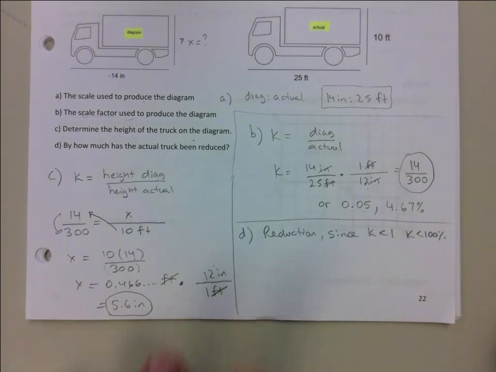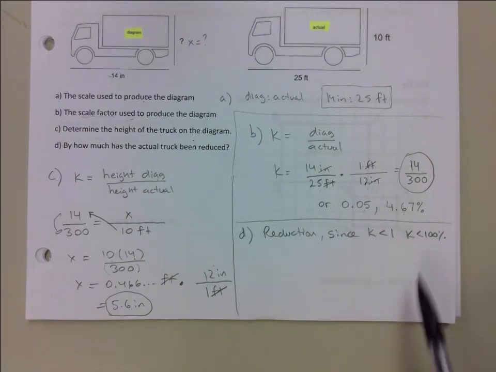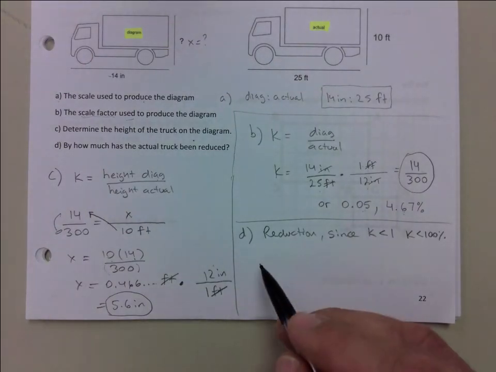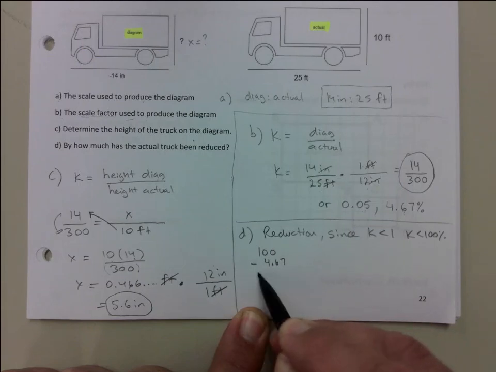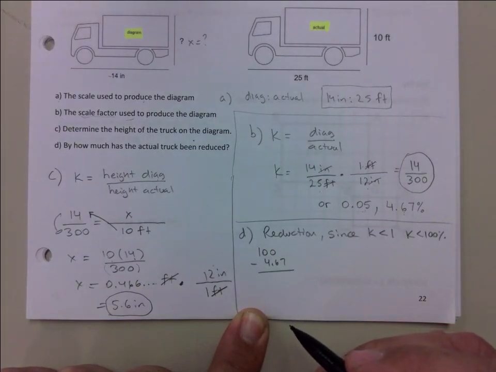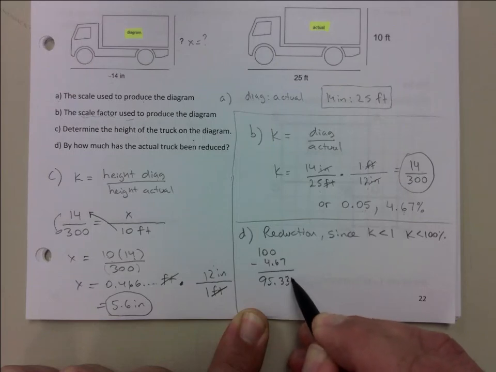So it's up to you. You can either look at the decimal or the percentage, and you get the same explanation. By how much? We're going to go 100 minus 4.67. That would be 95.33%.